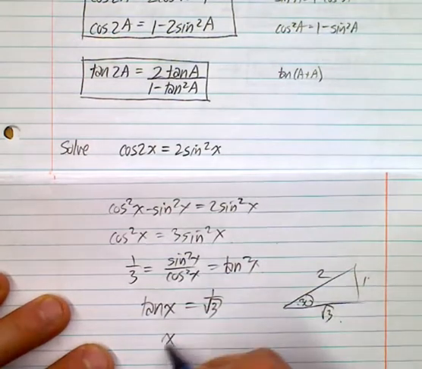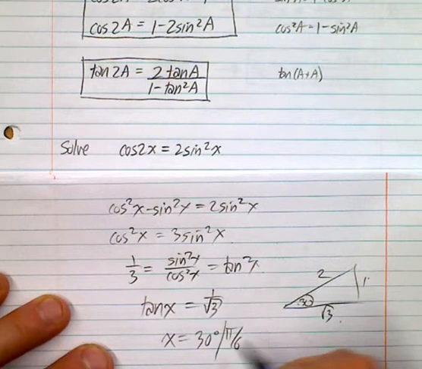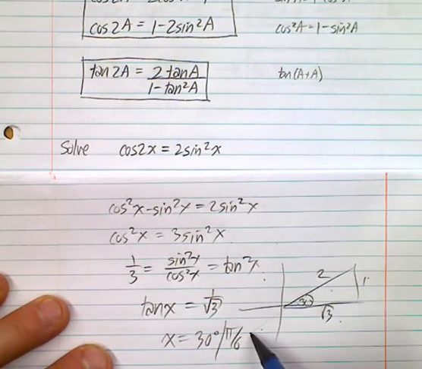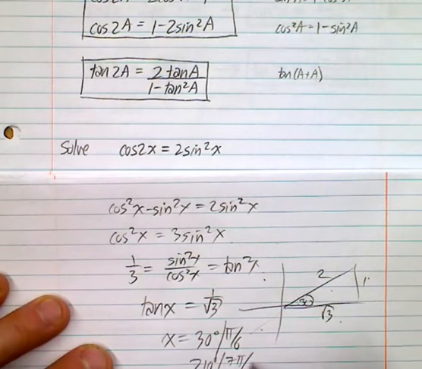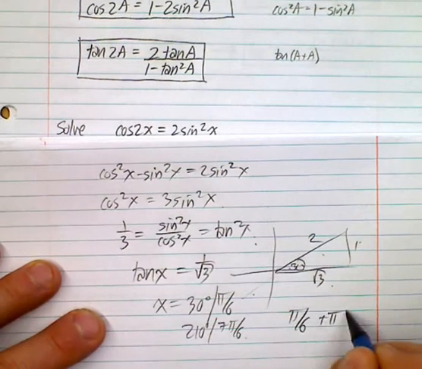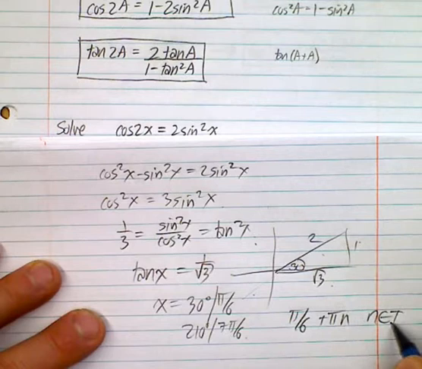So x in this case is 30 degrees, or pi over 6. And it's also going to occur down here in the third quadrant, where sine and tan are positive, at 7 pi over 6. And then you can give me a general solution that it occurs at pi over 6 plus pi n, where n is an integer, because it occurs every pi now.